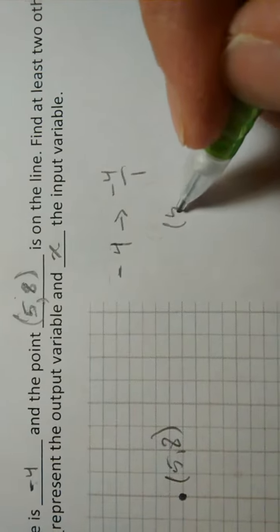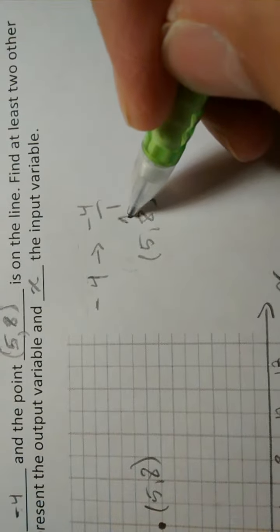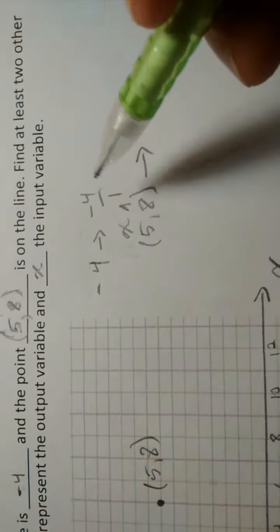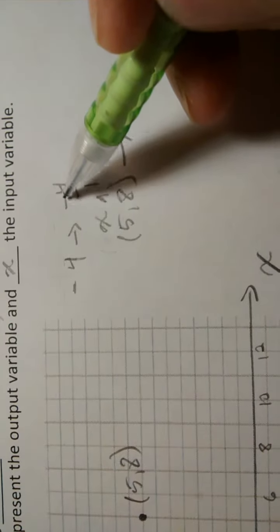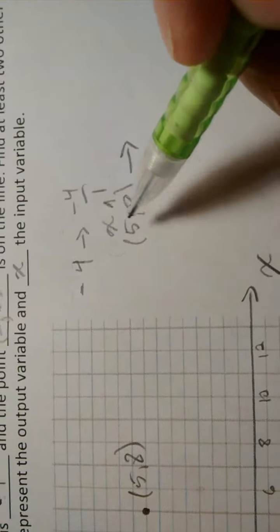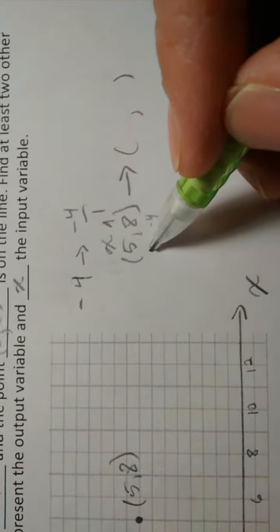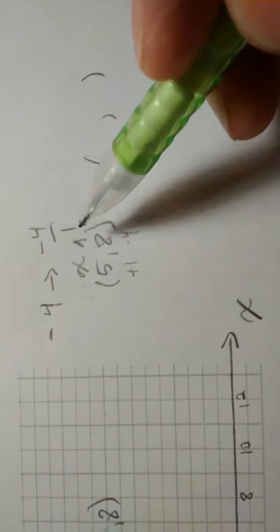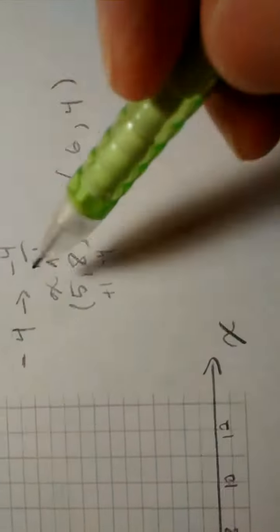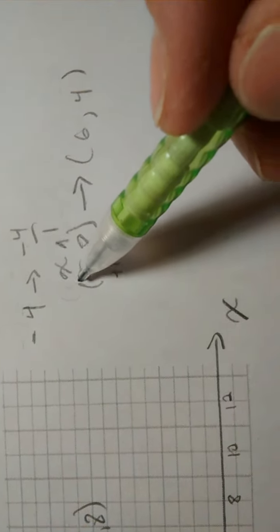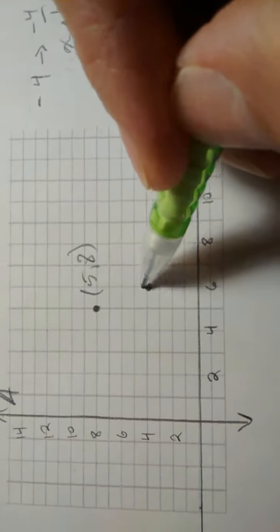So if we start with (5, 8), recognizing this is an output value and that's an input value, so as A decreases by 4, a decrease by 4 for each +1 here. We're going to subtract 4 from the output as we add 1 to the input. That's what that slope is telling us. And so what we get here is (6, 4). So down by 4, decrease by 4 for each increase by 1 here. So (6, 4), which is here, is another point on my line.